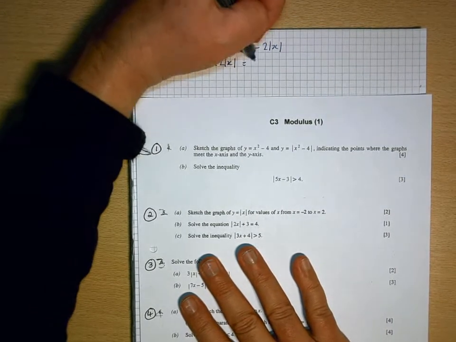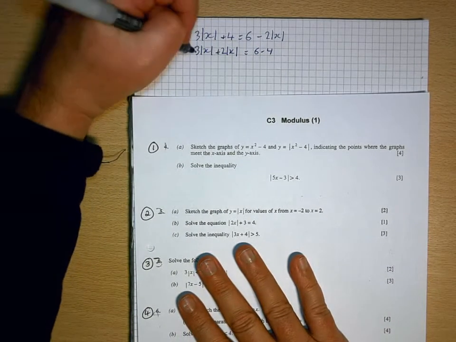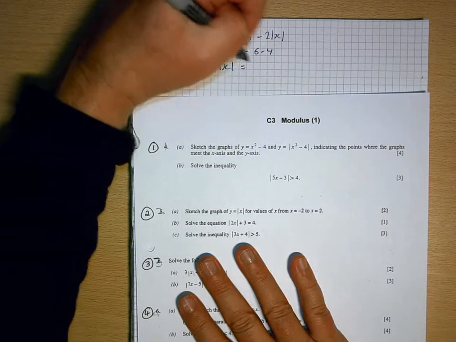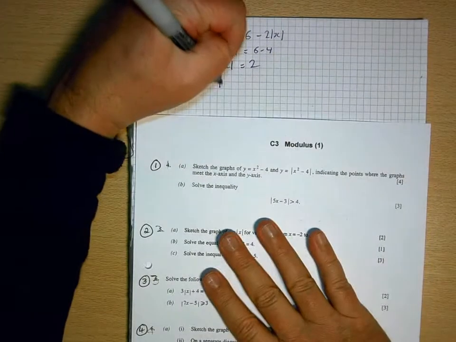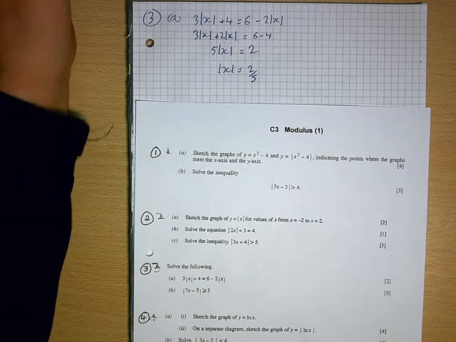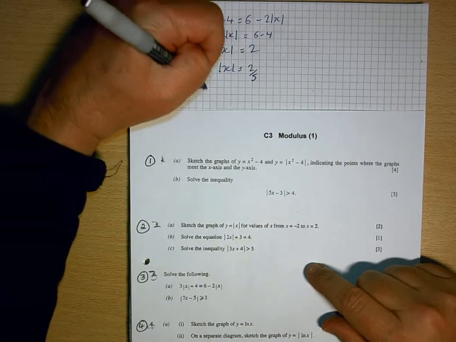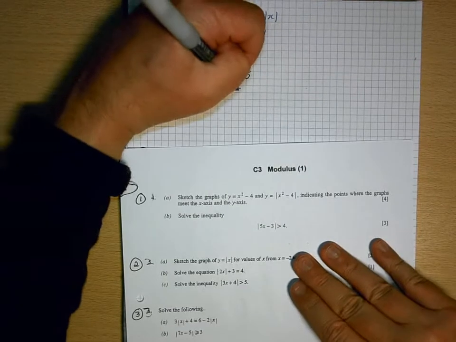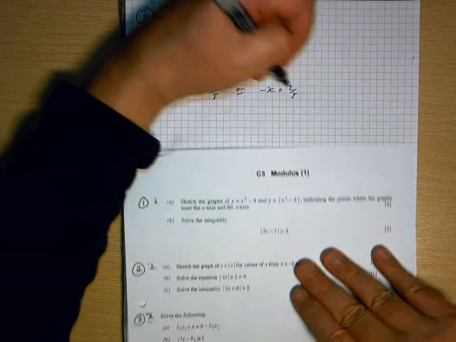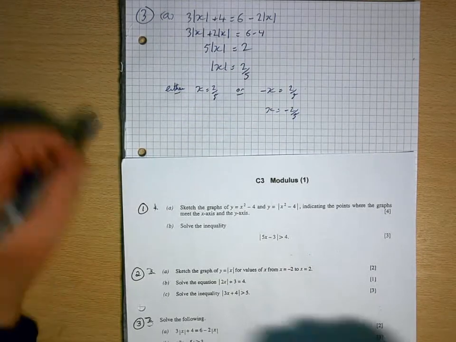And on this side we'll have 6 take away 4. So 3 apples plus 2 apples then will be 5 apples. 3 mod x plus 2 mod x is 5 mod x. 6 take away 4 is 2. So the modulus of x is 2/5. So that means that either positive value of x is 2/5, or negative value of x is 2/5, which means x is minus 2/5. So x is plus or minus 2/5.